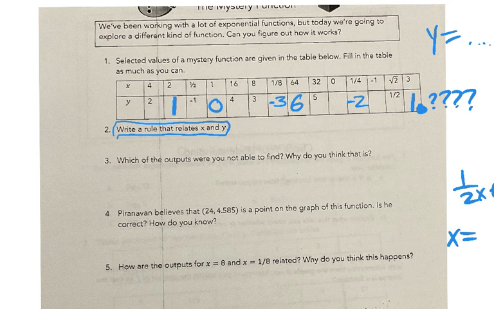I can make a very long piecewise function for this. So, all right, let's look at this. Let's list them with y's and then x's. So, when we plugged in -3, we got 1/8. When we plugged in -2, we got 1/4. When we plugged in 0, we got 1. When we plugged in 1, we got 2. When we plugged in 2, we got 4.